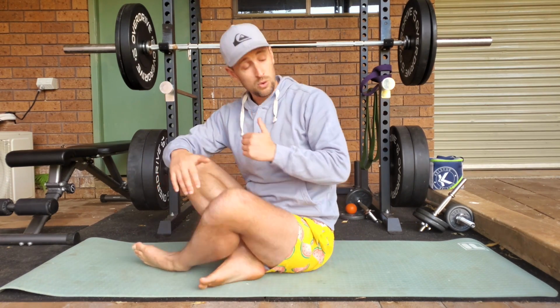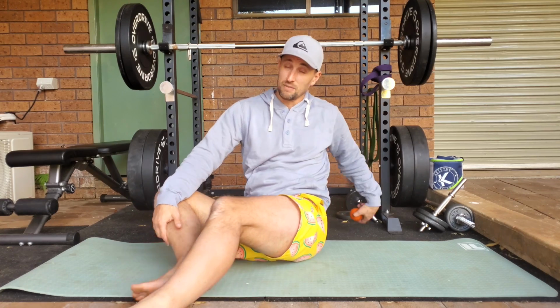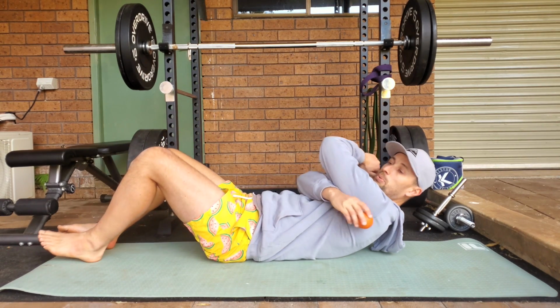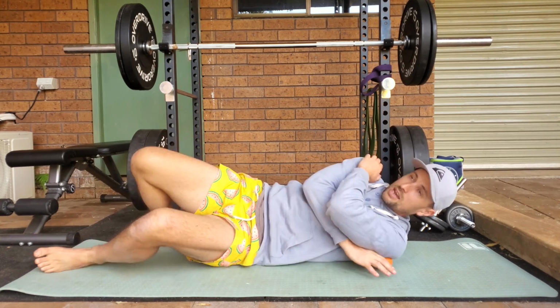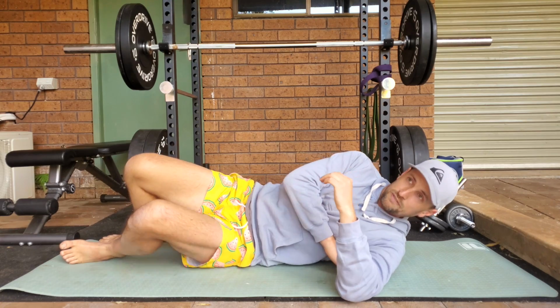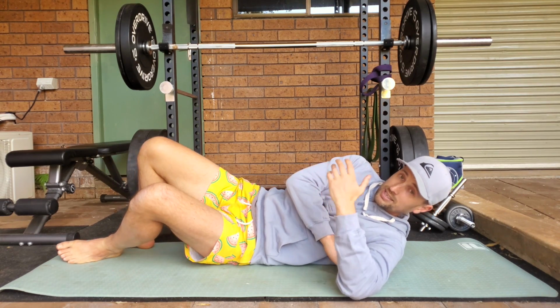Now, if you're someone who can't quite do that exercise because of how uncomfortable it may feel for you, we can take a similar approach with the ball. We can place the ball into the back of your shoulder and then just move on to that tissue. You can have your arm out to the side. We want to find that tissue that's restricted, tight and tender.